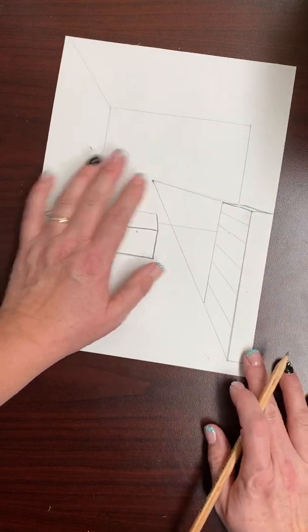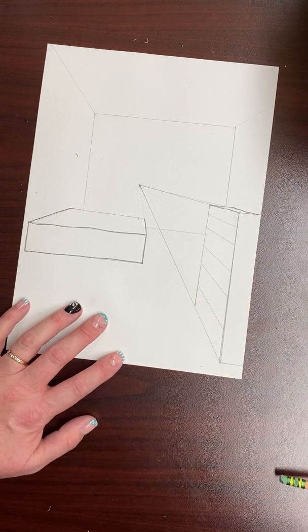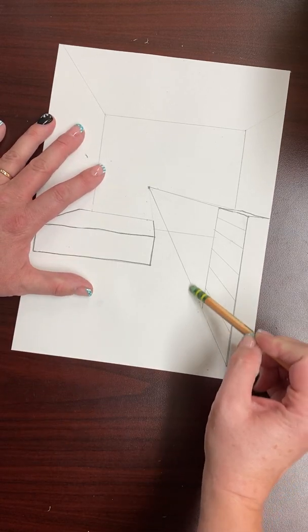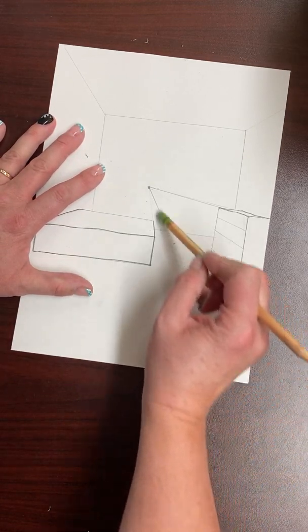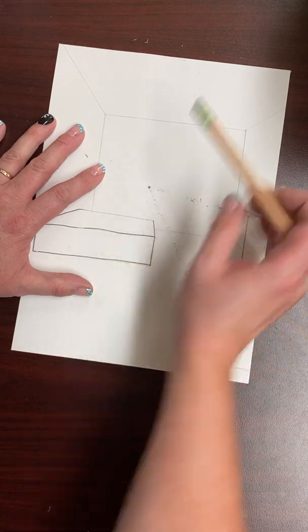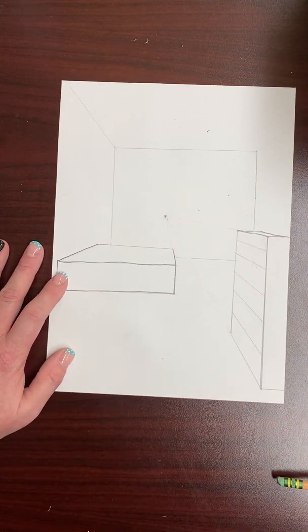Because the side of the dresser that's closest to you is going to be a little wider than the side that's farther away from you. And then of course, when you're done drawing it, you don't need these lines anymore. So you would erase the ones that you don't need anymore.